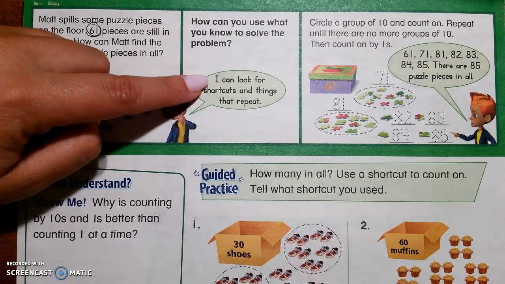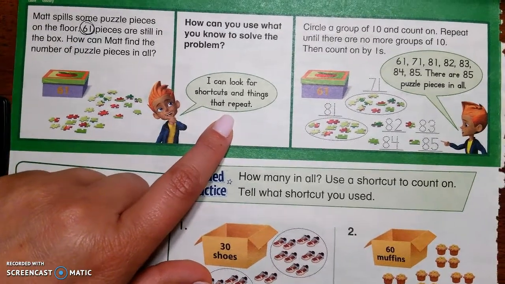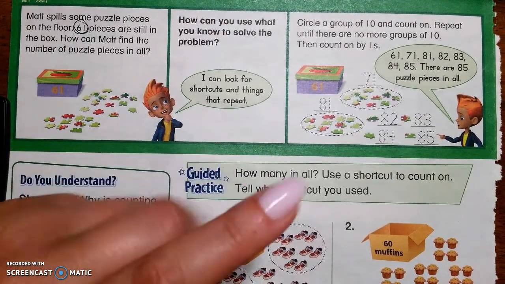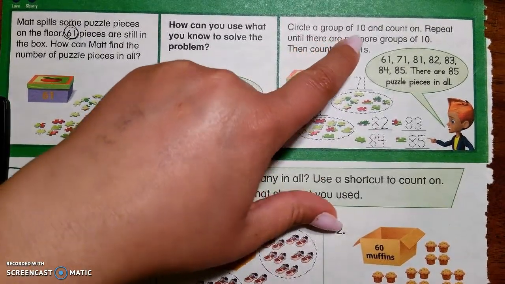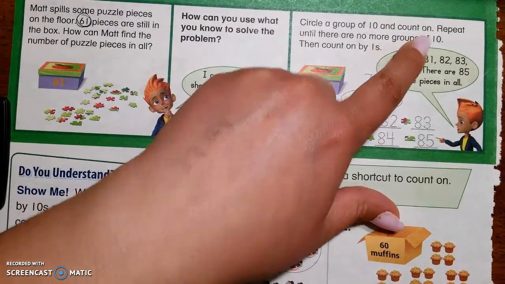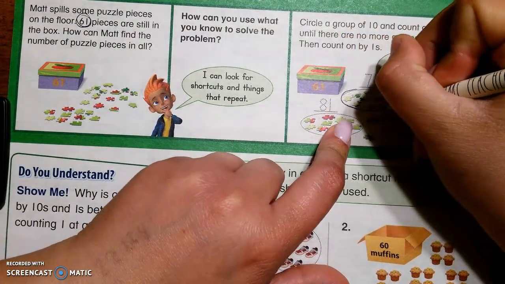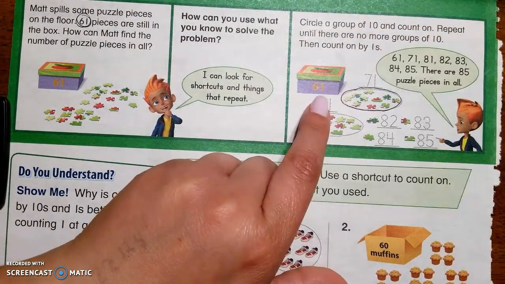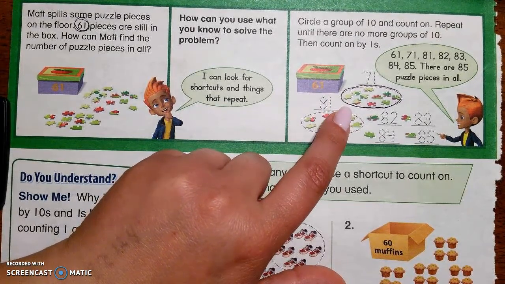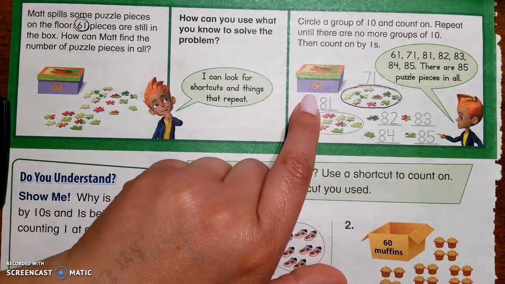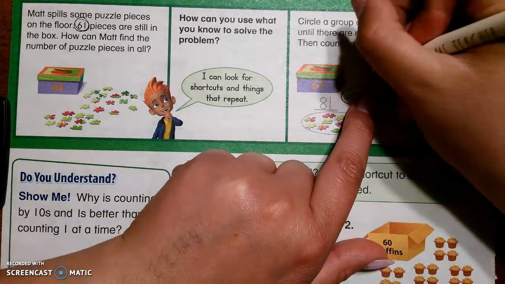I can look for shortcuts and things that repeat. So we're going to make a pattern and we're going to circle a group of puzzles together. Circle a group of 10 and count on. So here we go. I'm going to circle my first group of 10. And I'm going to count on from 61, but I'm not going to count 61, 62. I'm counting by tens. So 61 would jump to 71.